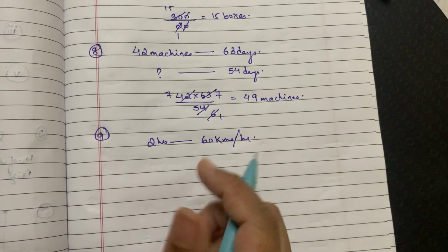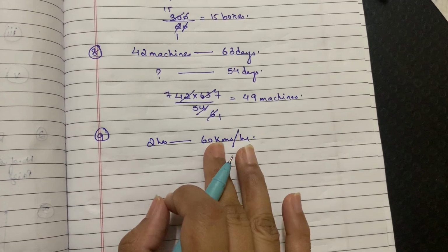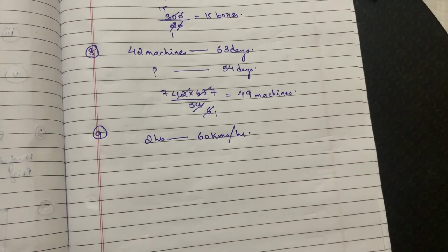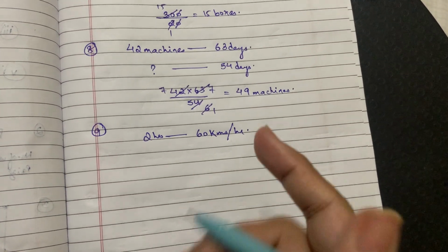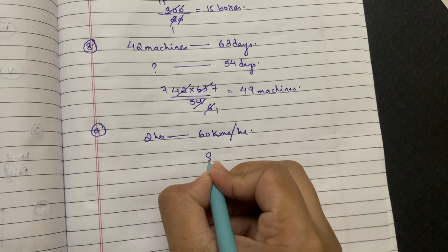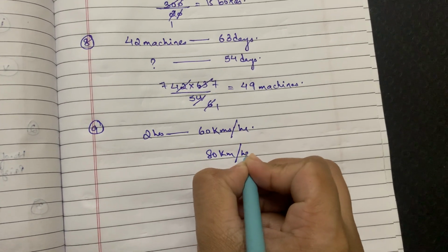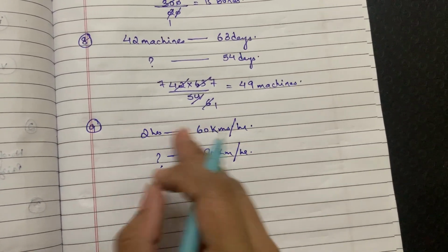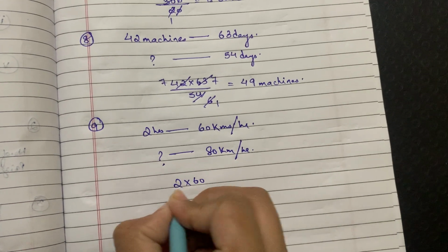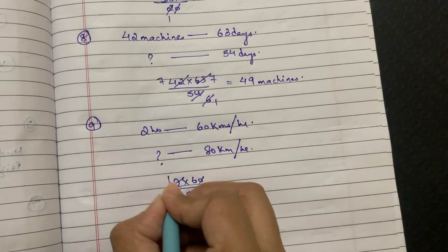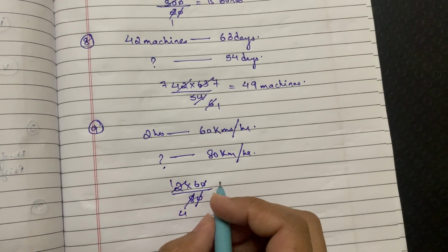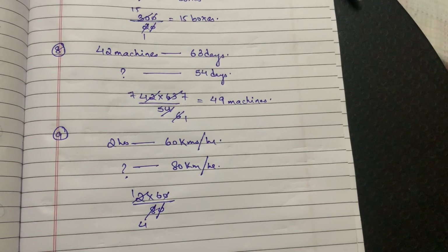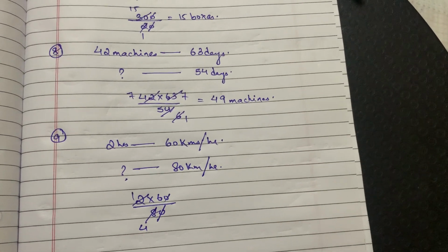There's a fixed distance. To cover that distance, if the car goes at speed 60, it takes 2 hours. How long will it take when the car travels at a speed of 80 kilometers per hour? 80 kilometers means less time will be required. So no cross multiplication in here, sideways multiplication. 2 times 60 upon 80, which is 2 ones, 4s, and then 2 people again.